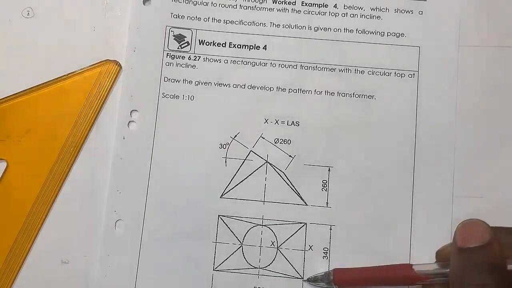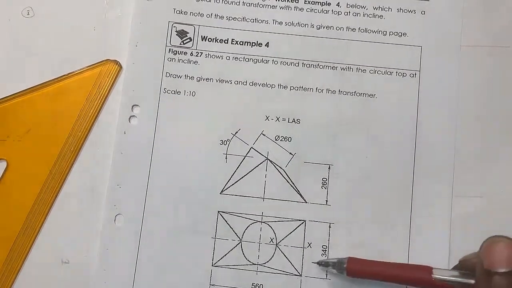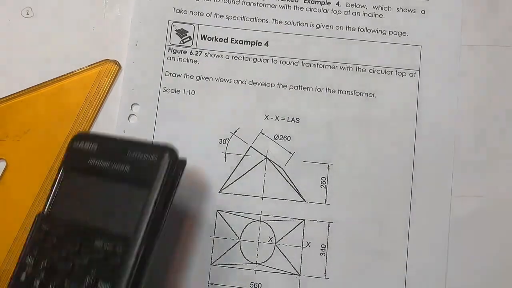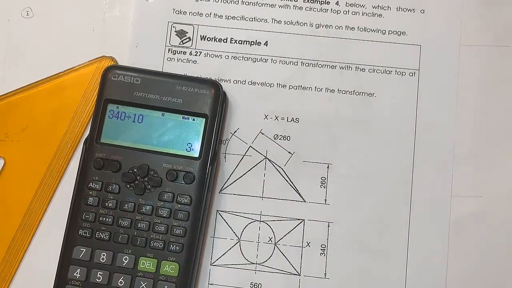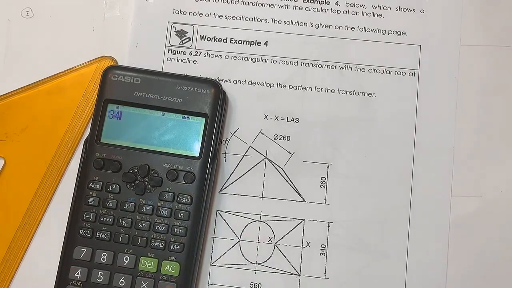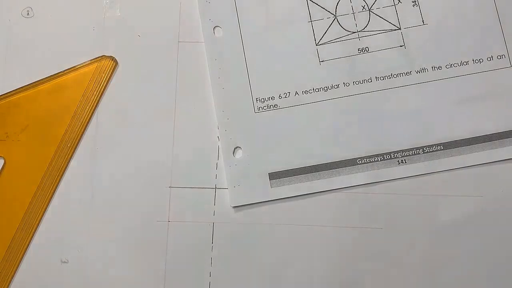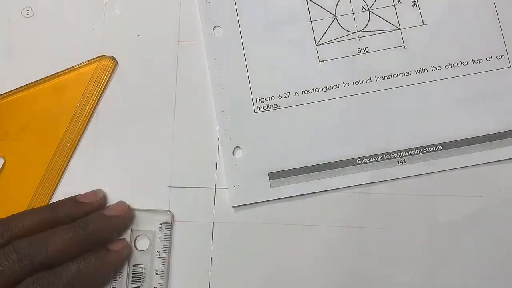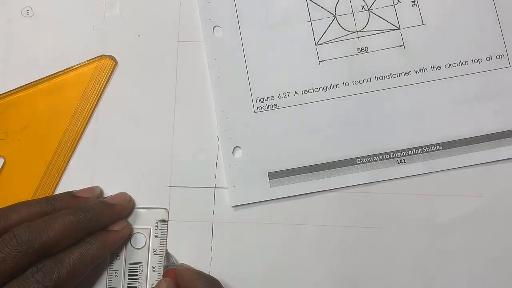From here till here, that's my width, because now I'm reading it from my top view. From here till here is going to be 340 divided by 10, which is 34. So 34 divided by 2 is 17. So where's my ruler? From this side, I record 34, then the half of 34, 17, right there.